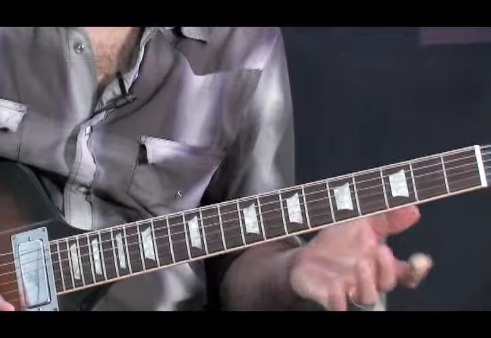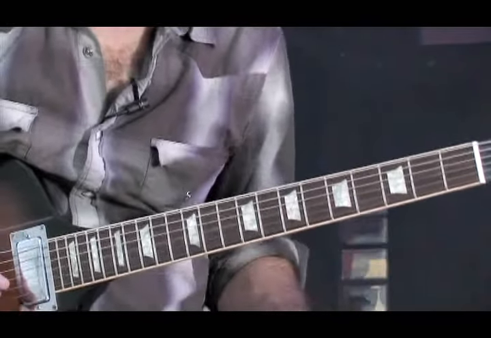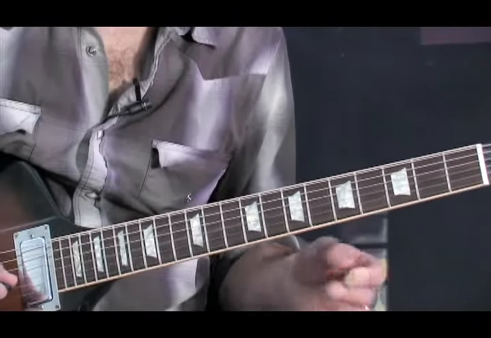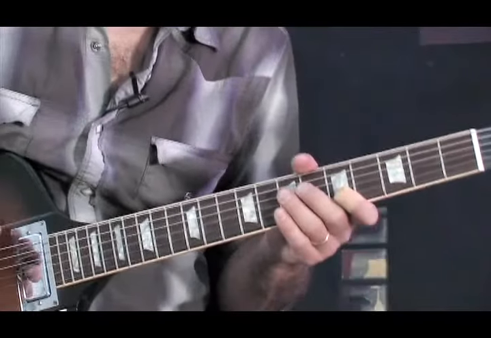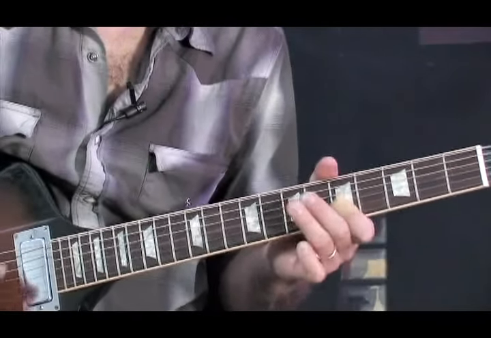All right, I began this solo with a kind of typical rock and roll, kind of a Chuck Berry-ish lick, because Chuck Berry was a big influence on Johnny Winter too.